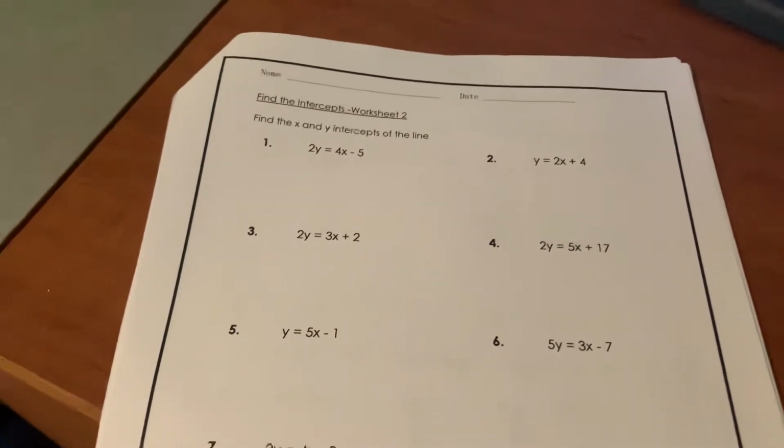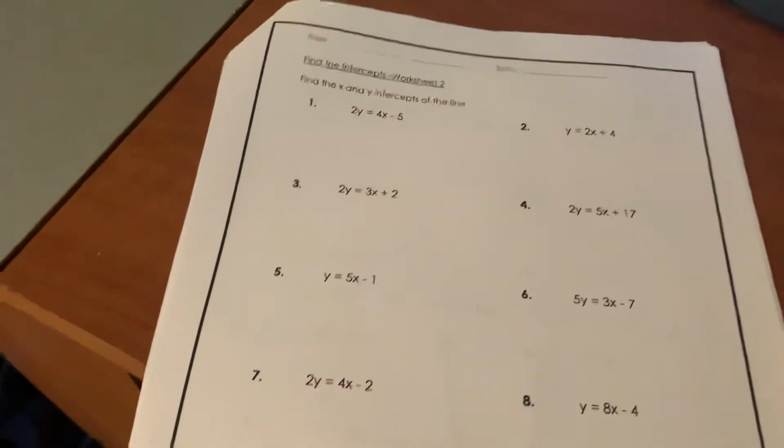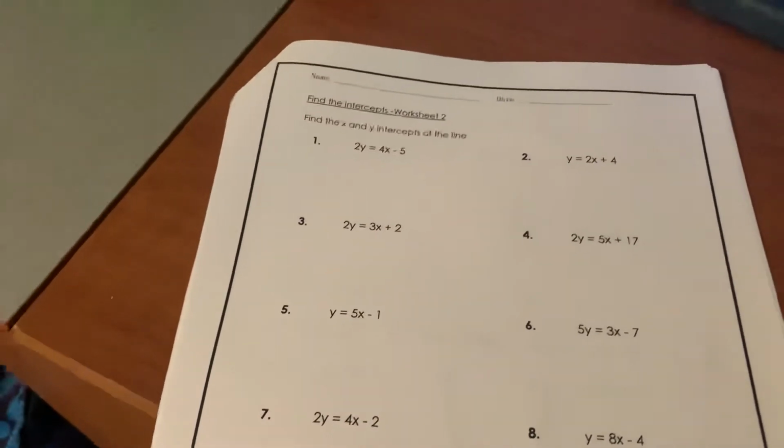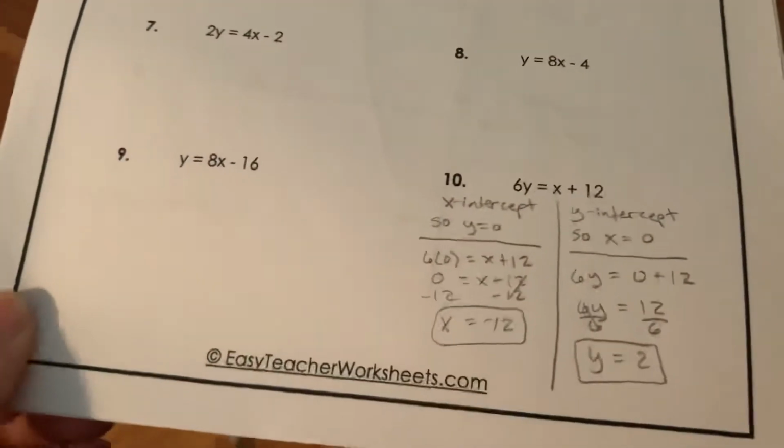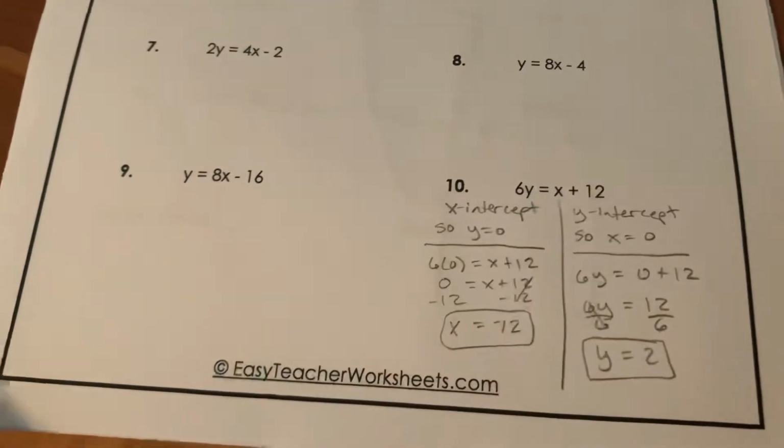Today, if you're doing the paper packets, it's going to be another day of working on what we did yesterday, so that's finding the X and the Y intercepts. I've done an example like number 10. If you want the exact step-by-step, you can go watch yesterday's video.